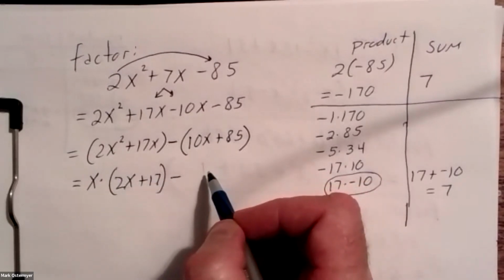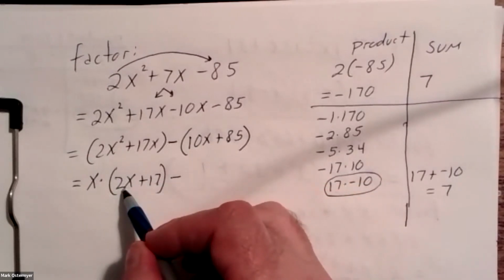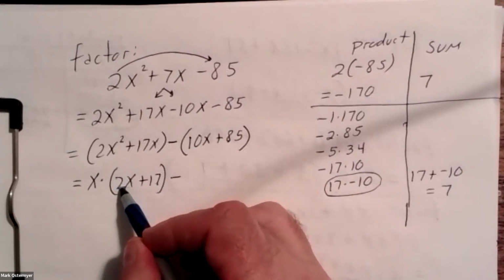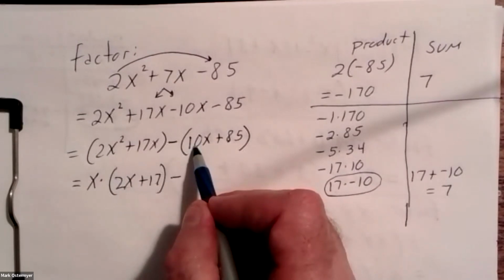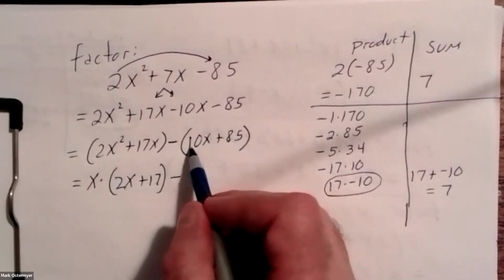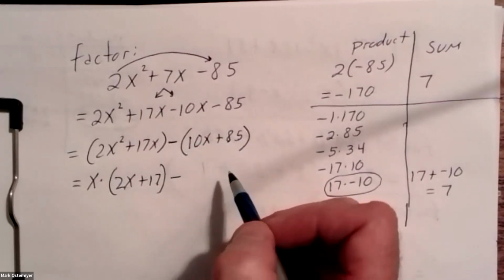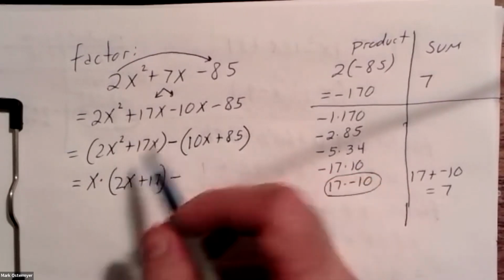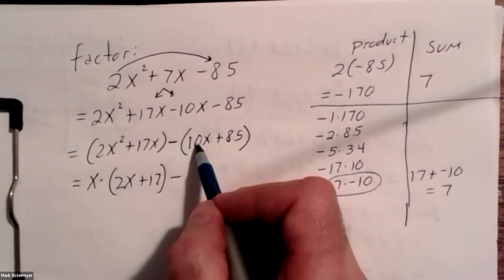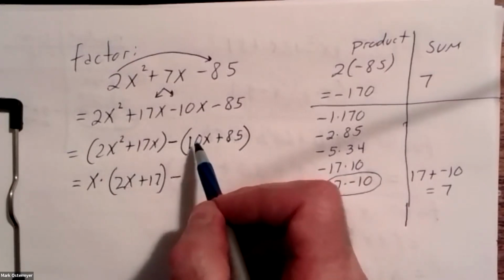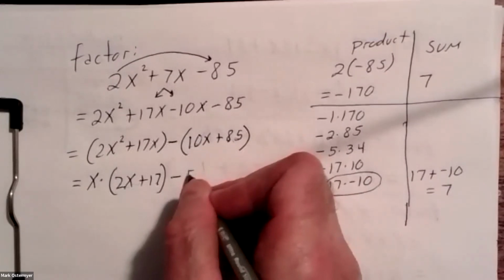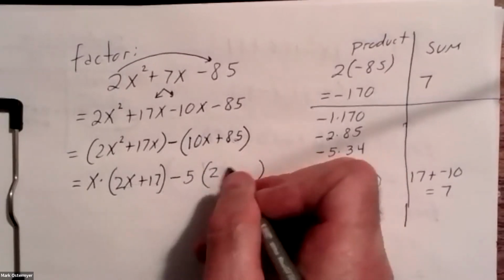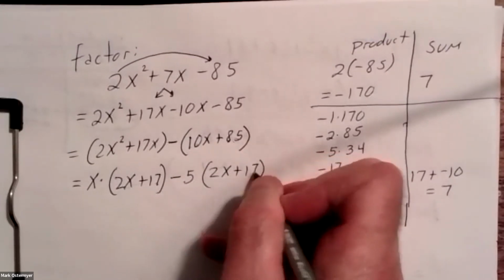Here's a shortcut, ladies and gentlemen. If you divide 2 into 10, 2 divided into 10 is 5. That means I must have factored out a 5 out of the last 2 terms. Let me show you that shortcut again. If you divide 2 into 10, that means 5 had to have been factored out of here to leave behind this binomial. So we can factor a 5 out. That leaves behind, sure enough, 2x plus 17.